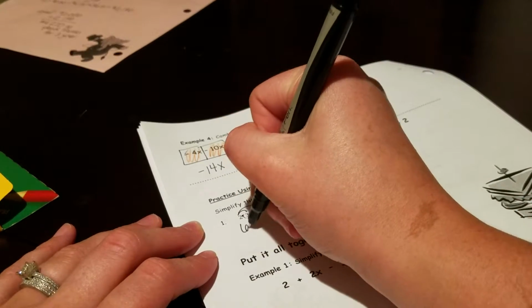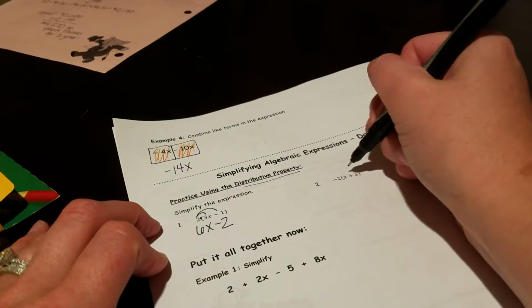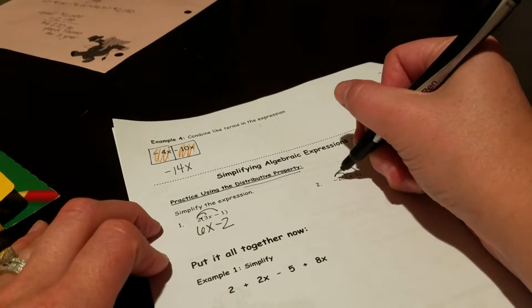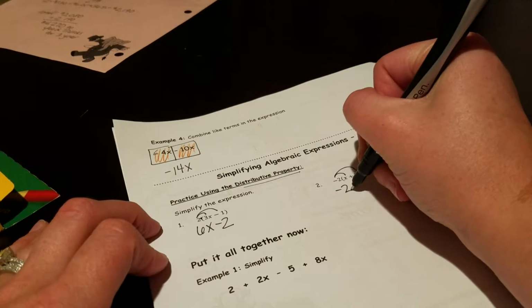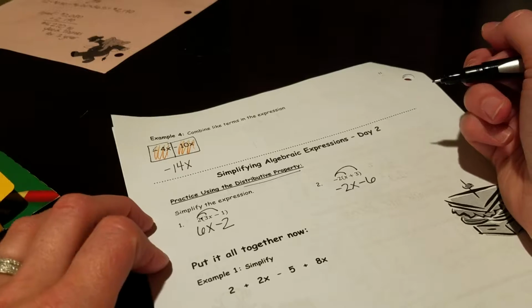2 times 3x is 6x. 2 times a negative 1 is negative 2. In this one, we're distributing the negative 2. Negative 2 times x is negative 2x, and negative 2 times a positive 3 is a negative 6.